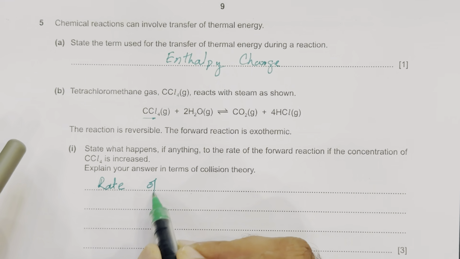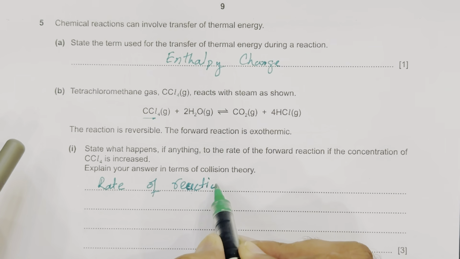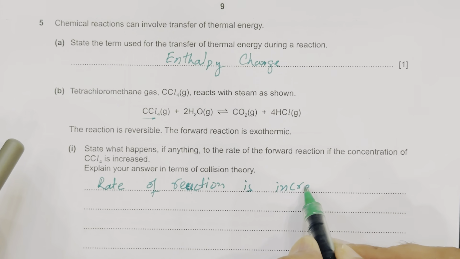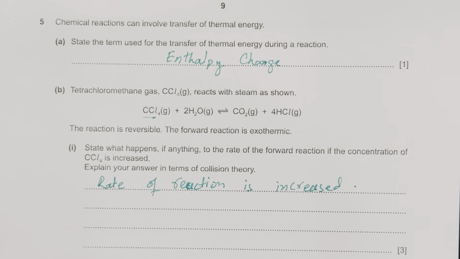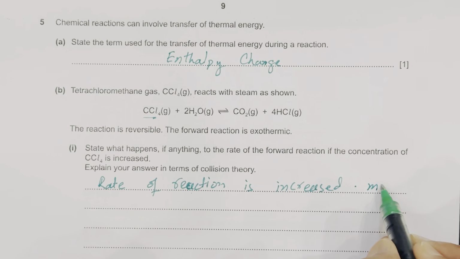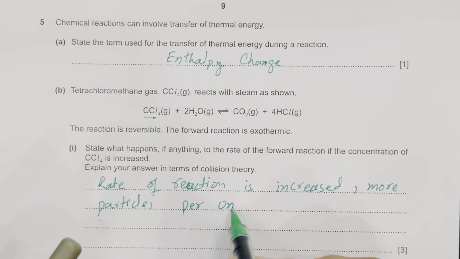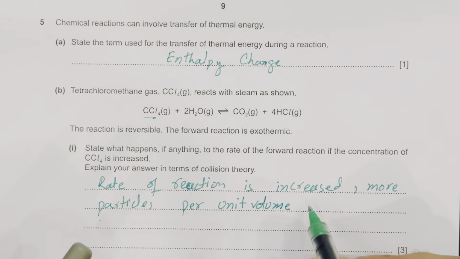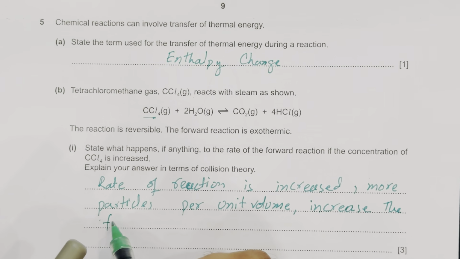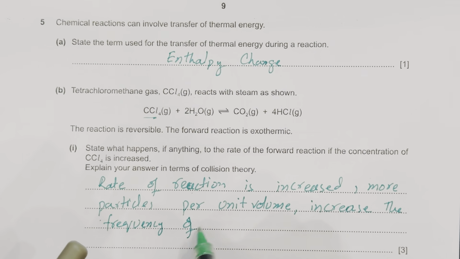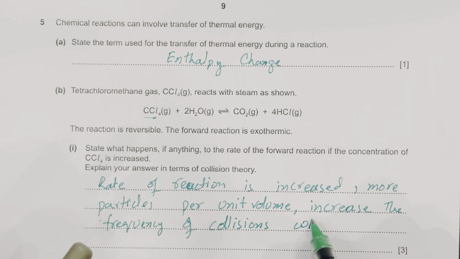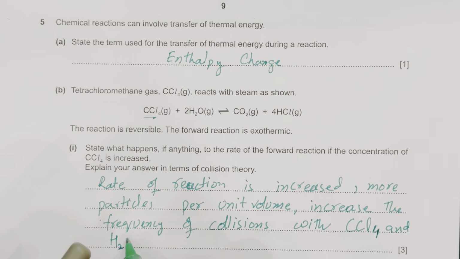Rate of reaction is increased. More particles per unit volume increases the frequency of collision with CCl4 and H2O.